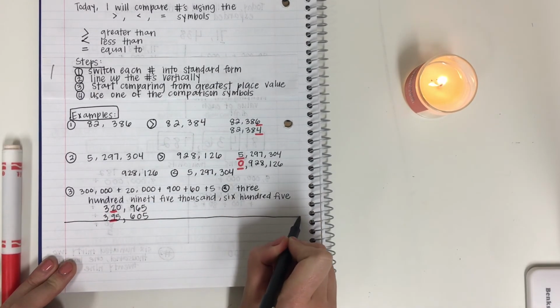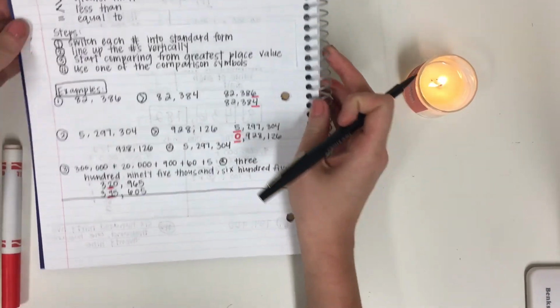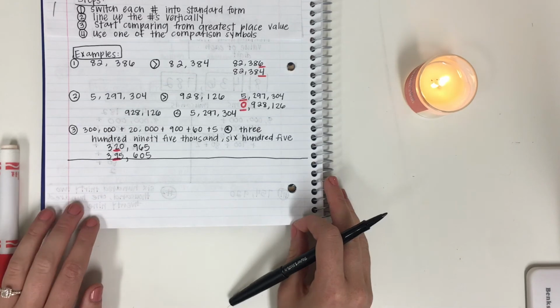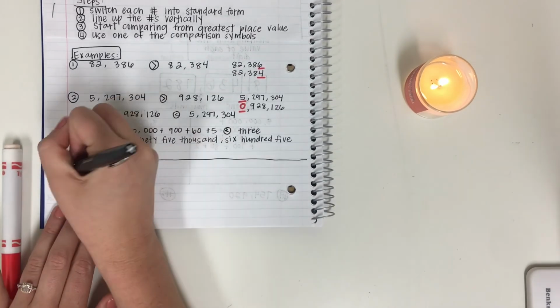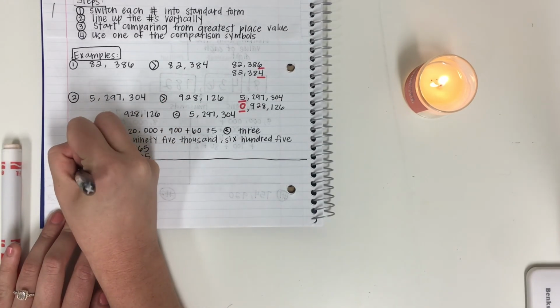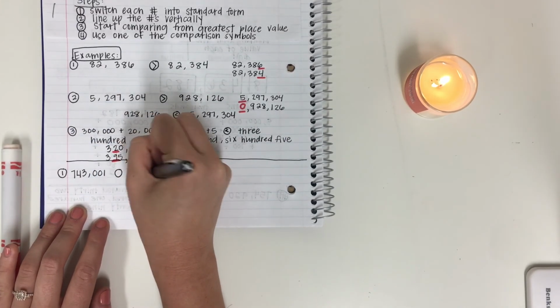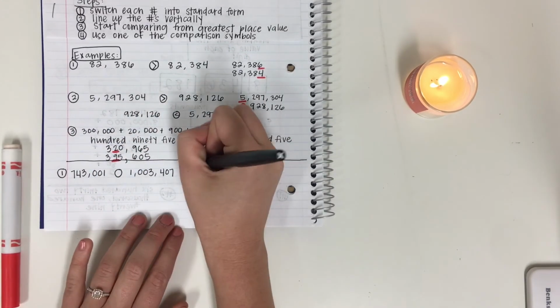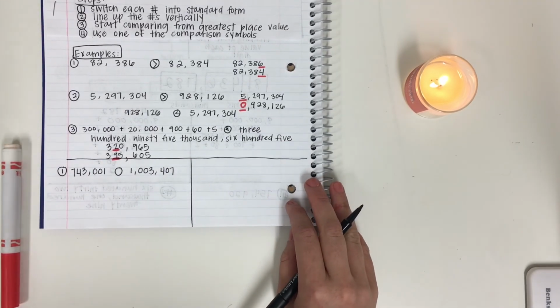Okay, so let's draw our line, and this will be your practice for tonight. I'm going to give you 2. Shift this up a little bit. Okay, here are your problems for tonight. I'm going to give you 2. Here's your first one. 743,000 being compared to 1,003,407. Okay. I want to see that it's lined up. I want to see you underline the digit that you're going to be comparing. Make sure you have that symbol right there.